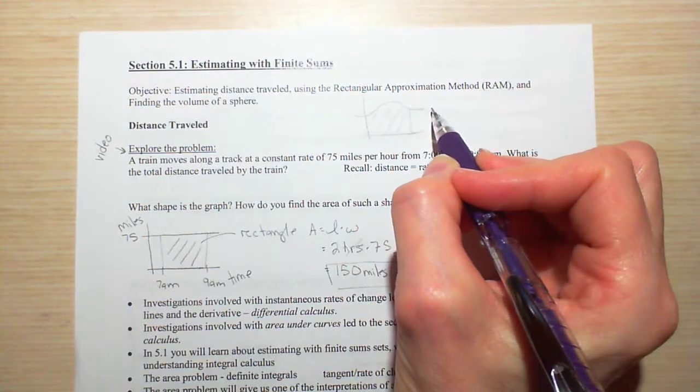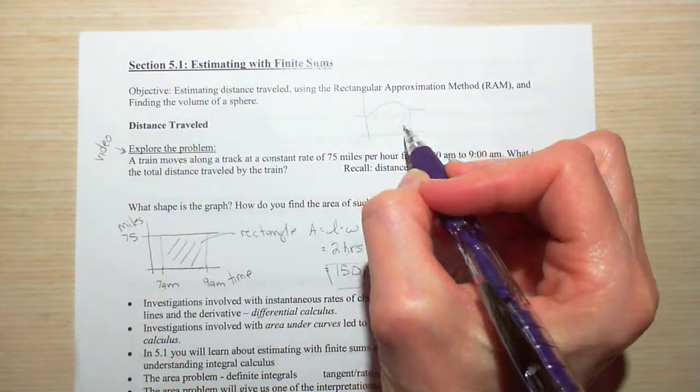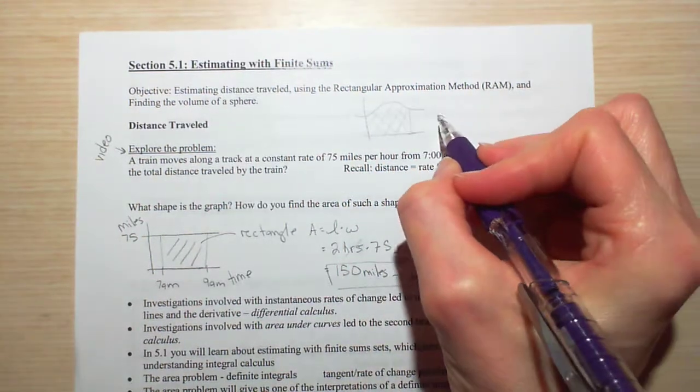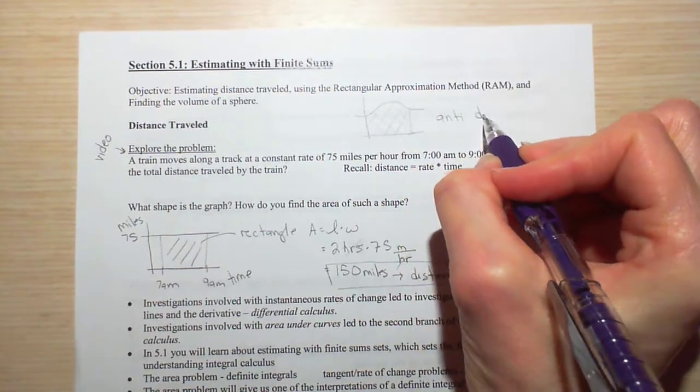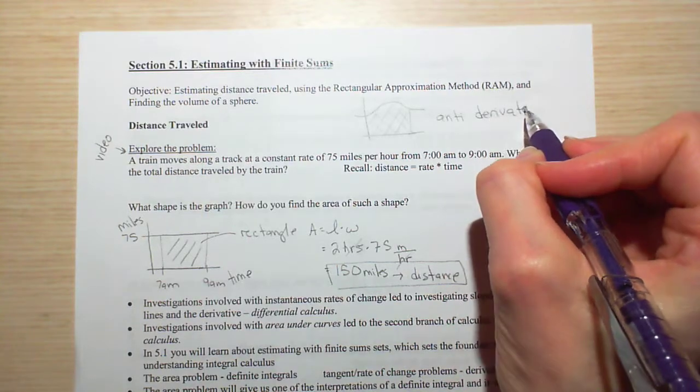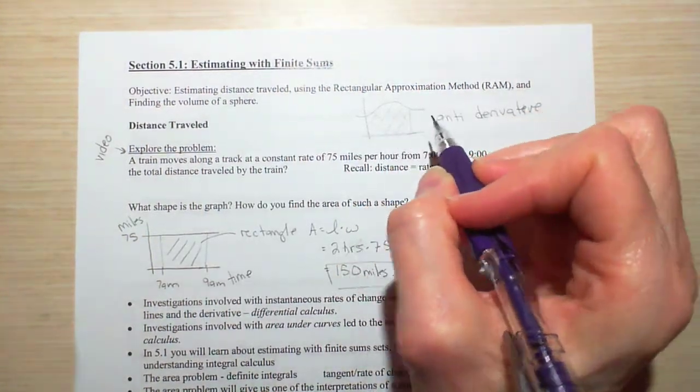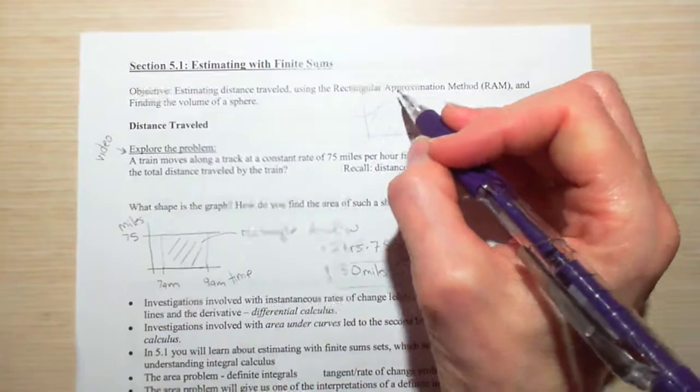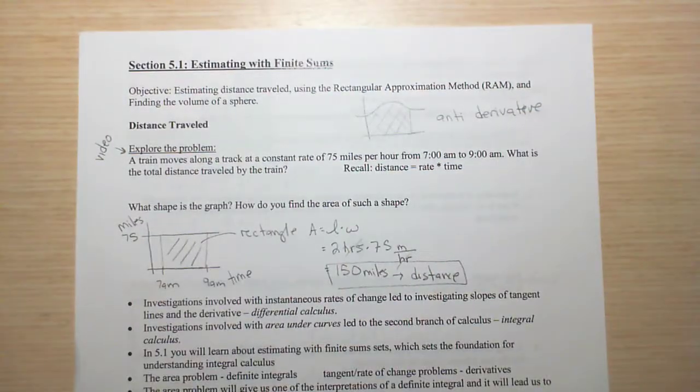So this is just a curve I drew, and what the integral or the antiderivative does is it helps you estimate what that area is. So when you have a curve, you can't really find the area.